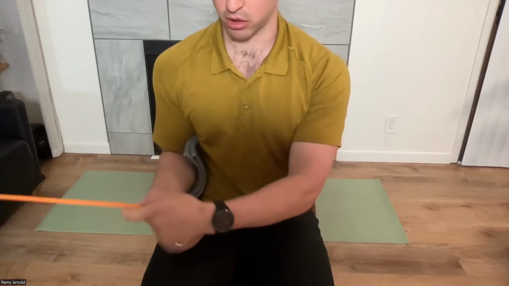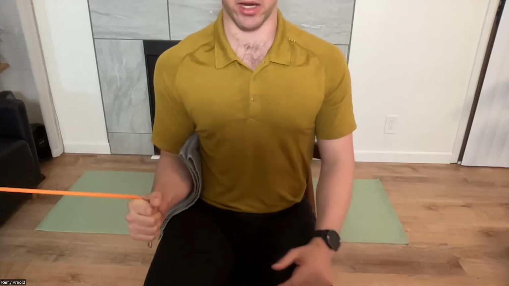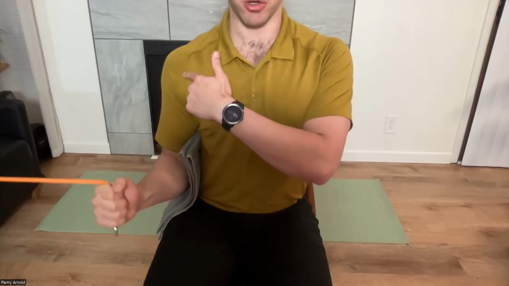This is for grabbing, holding, carrying. Anytime you're bringing something towards your body, we're using that internal rotation movement. It tends to be stronger than the opposite, which we'll get to in a second. I want you to think about keeping your shoulder back, not forward. Keep that shoulder back.